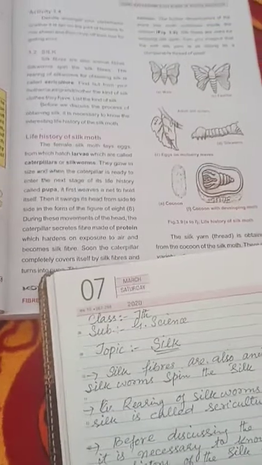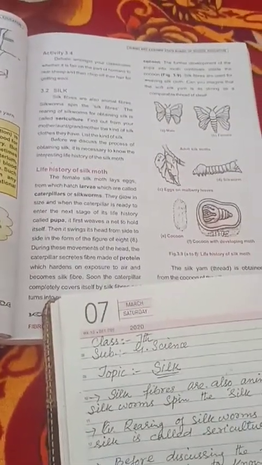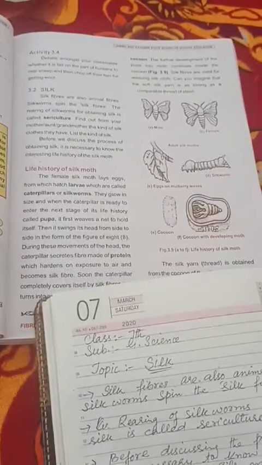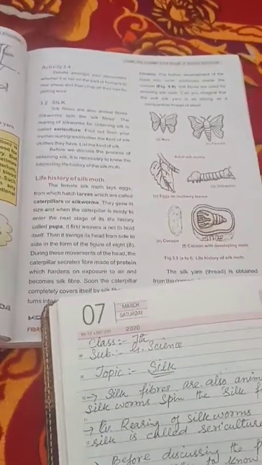Yesterday we talked about the animal fiber wool, and today we are going to discuss another animal fiber, that's silk. Like we get wool from animals like sheep, goat, etc., similarly we get this animal fiber silk from silkworms.